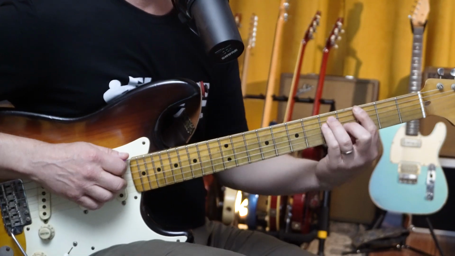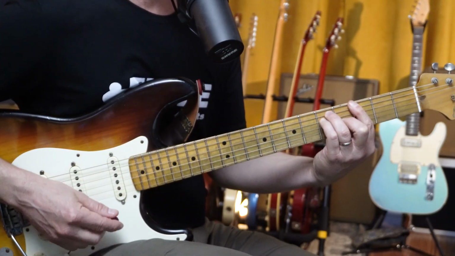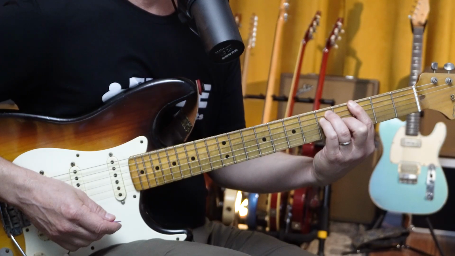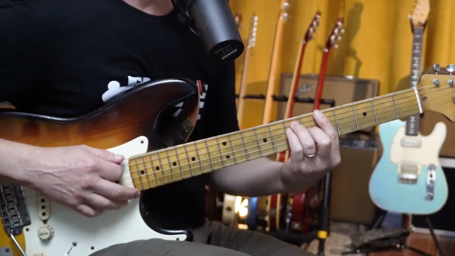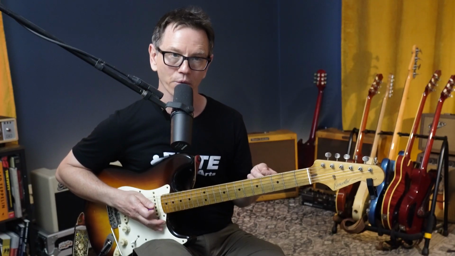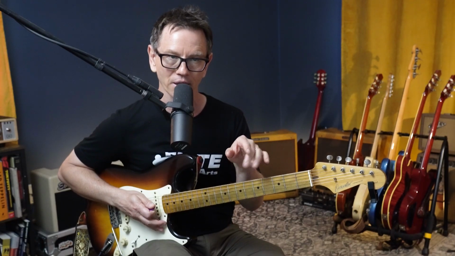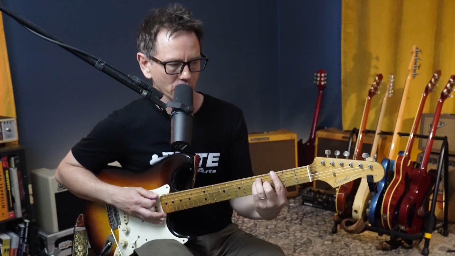And then we have this G. If we take this C chord and move it down, we've got that G chord. Right? So G, C, A. It's the same chord shape moved around. This is why it's so important to know where the root is. It's the same shape, but you have to know where to go to apply it and what's going on around it.